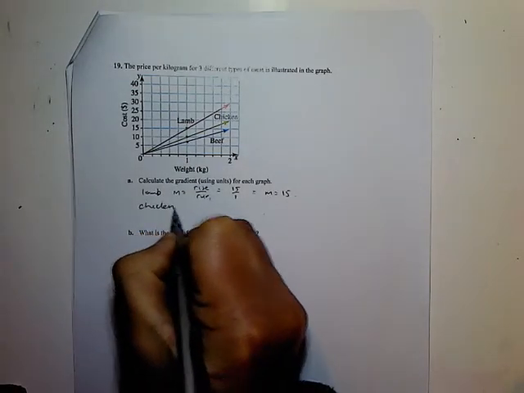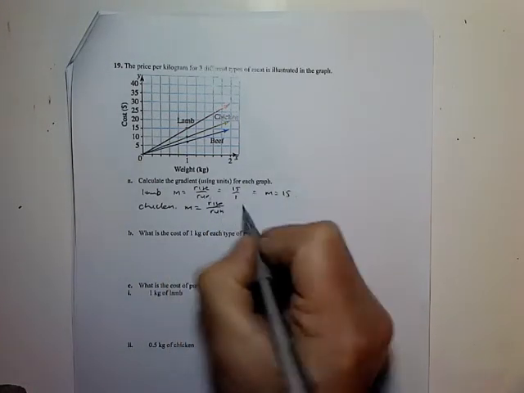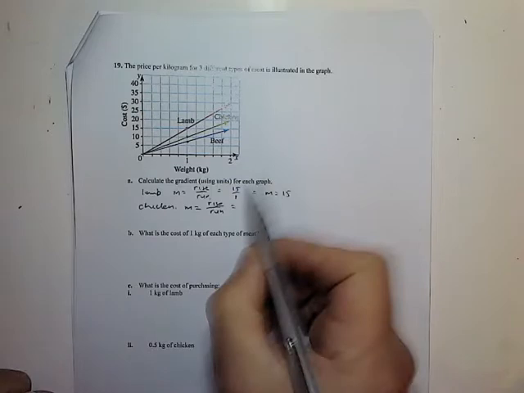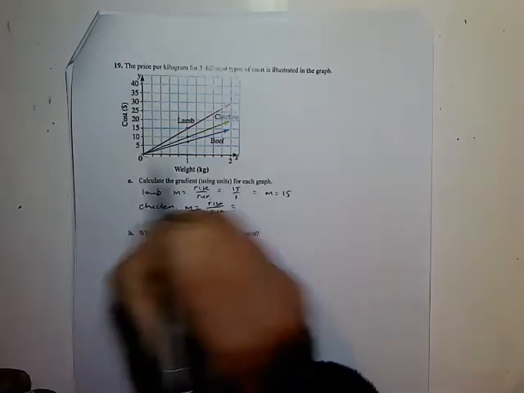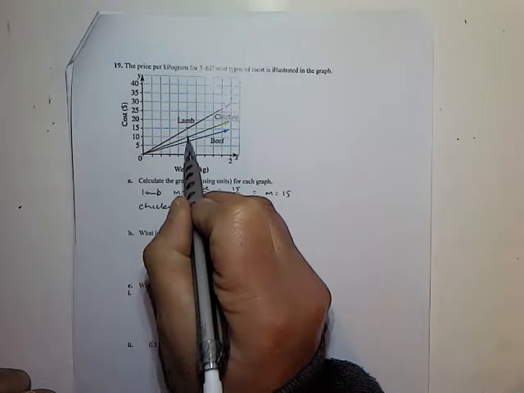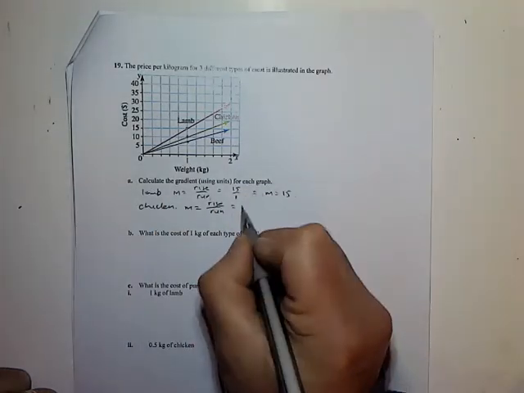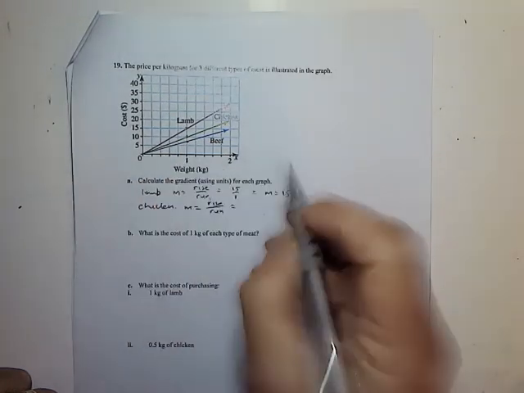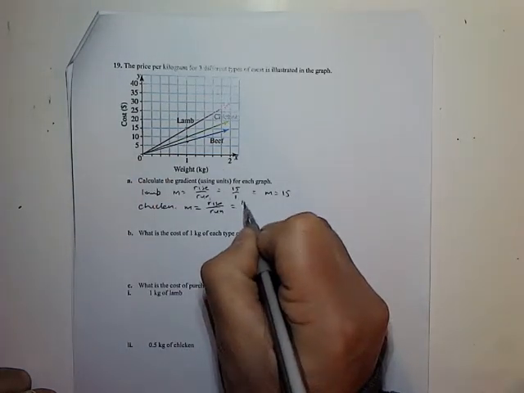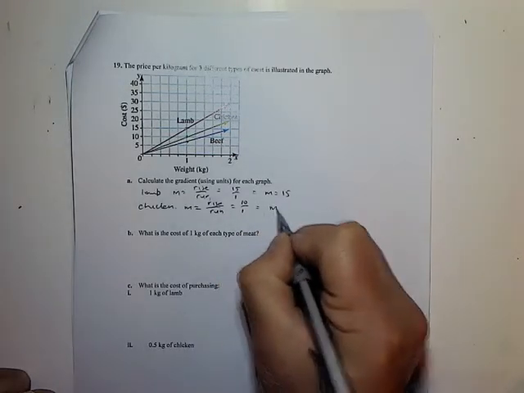Now for the chicken, M equals rise over run. To make this comparable, we're going to use the same run of 1. So for a run of 1, the rise for chicken is 10 units. Okay, so the rise is 10 and the run is 1. That gives us a gradient of 10.